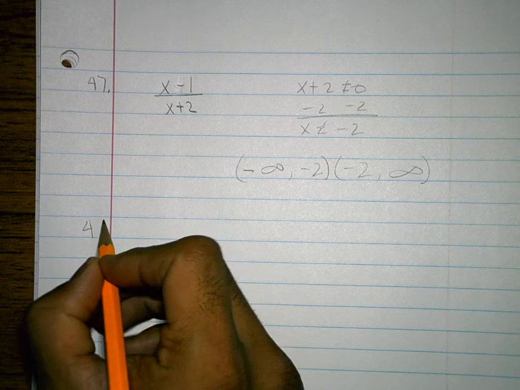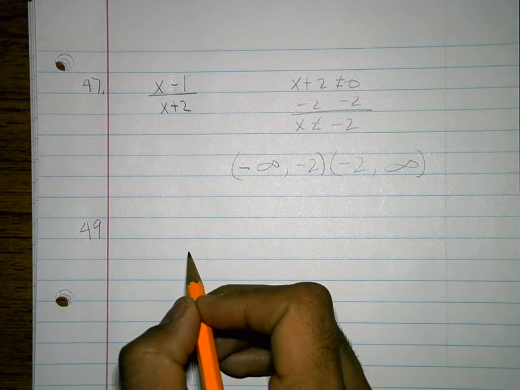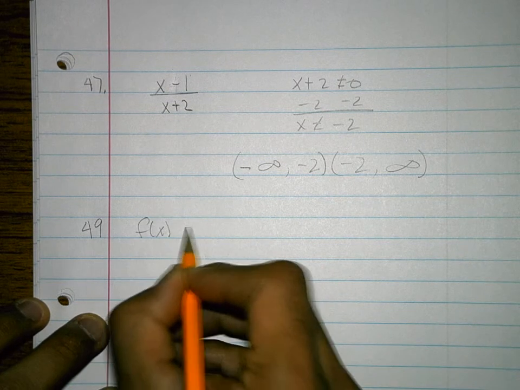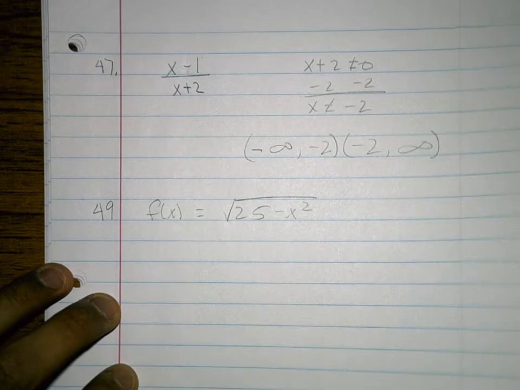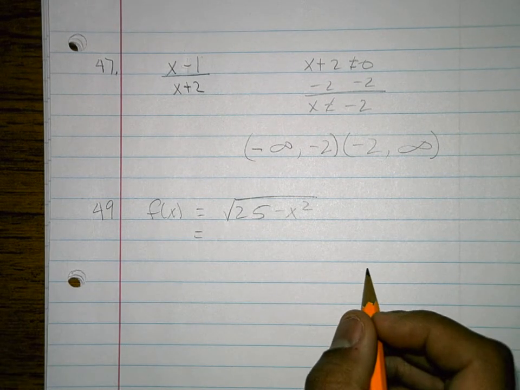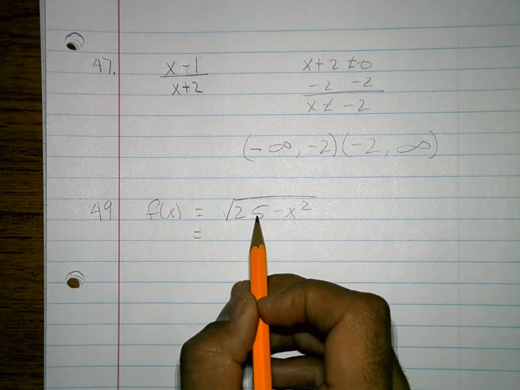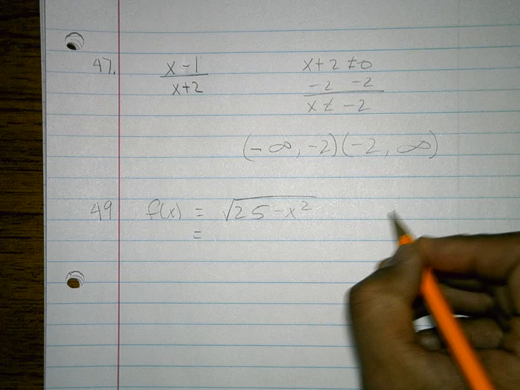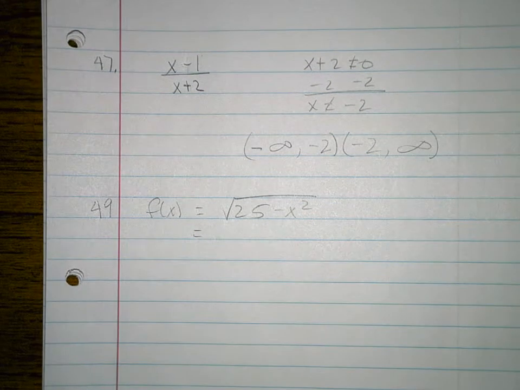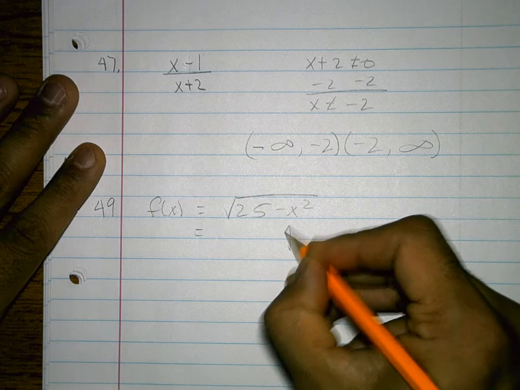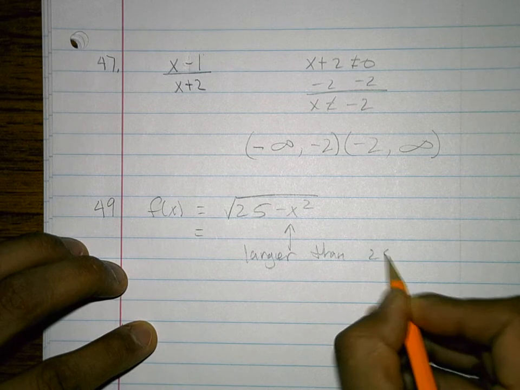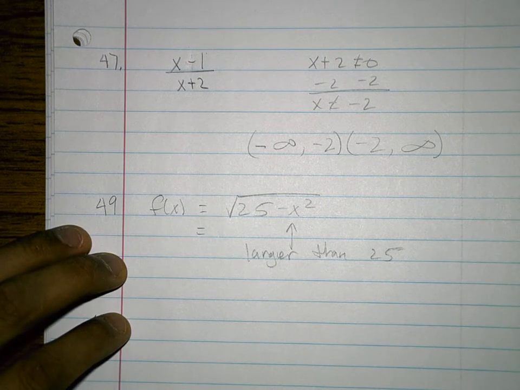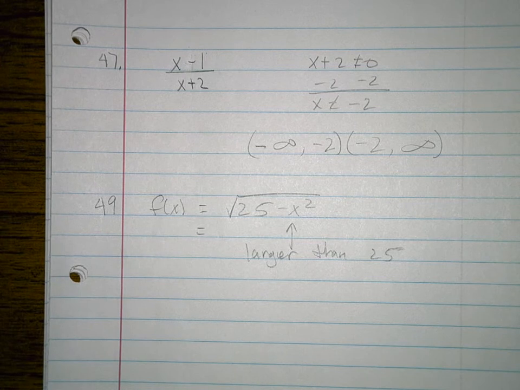49. f of x equals the square root of 25 minus x squared. So looking at this, it is a square root or a radical, so it cannot be negative. Okay? So basically this has to stay positive. This one's always tricky. So if this x squared is larger than 25, it's going to be negative, and it's going to be undefined. So what I have to do is keep it at 25 or less.